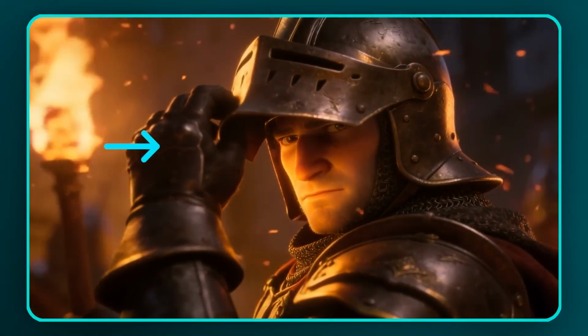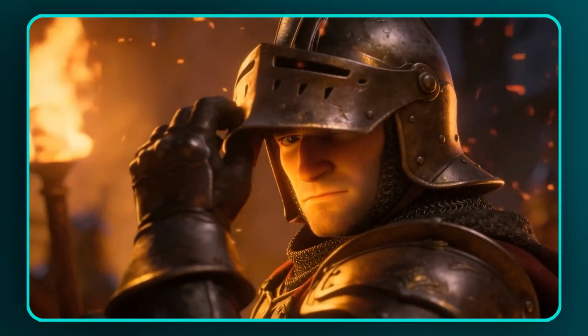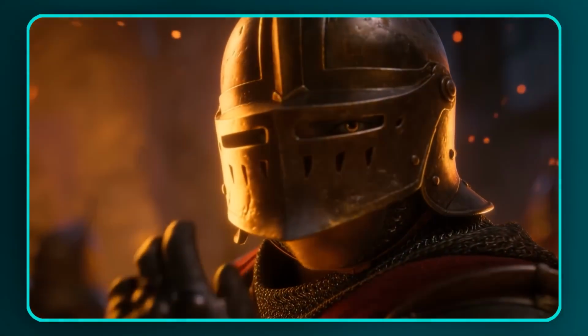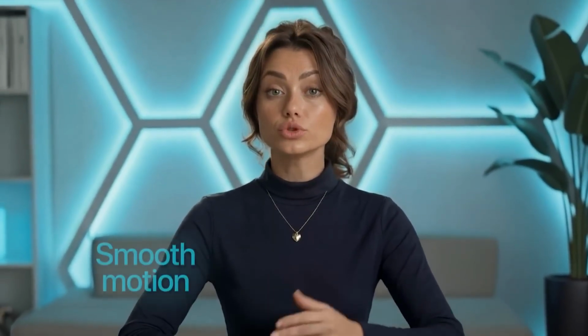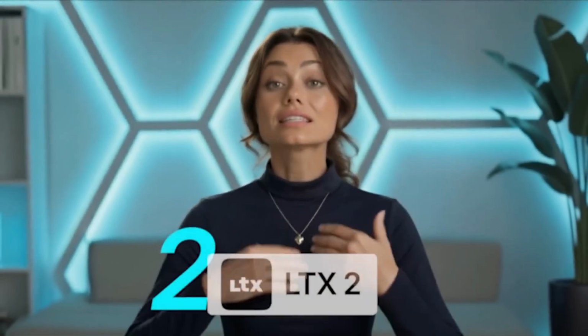The hand movement looks natural, the sparks from the torch flame behave realistically, and even the eyes staring from inside the helmet feel really cinematic. Overall, it delivers everything we asked for in the prompt: smooth motion, natural physics, and correct camera movement. Moving on, let's see how LTX2 did.